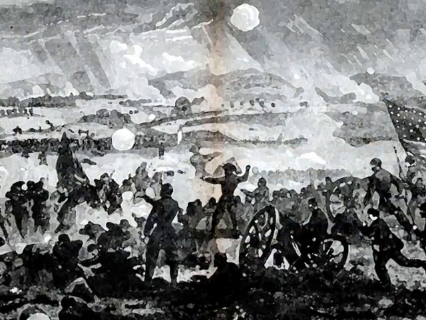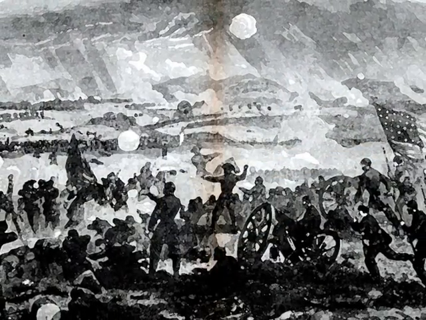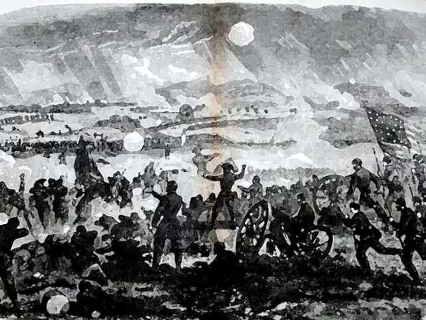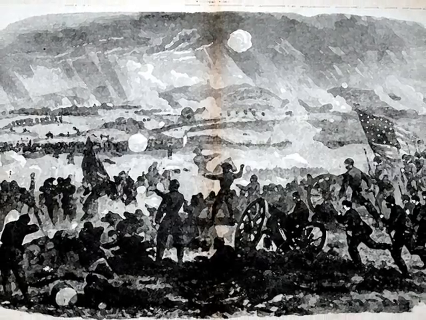The Missouri Compromise was designed to prevent a war over slavery, but set off a chain of events that led directly to that war, and fortunately, to the abolition of slavery.